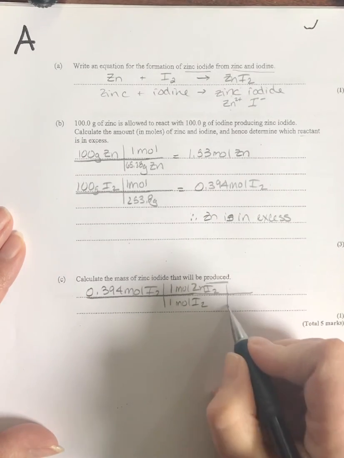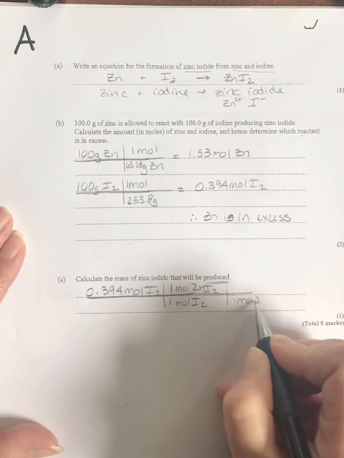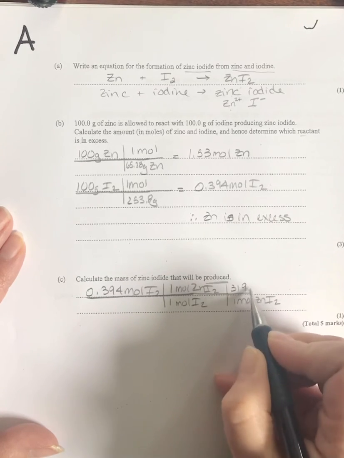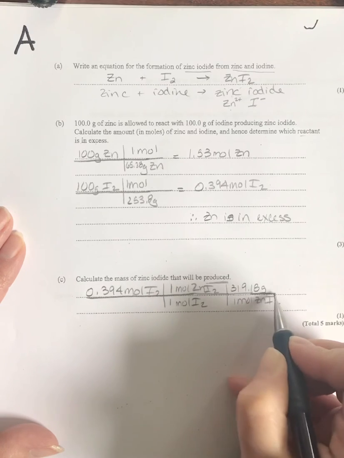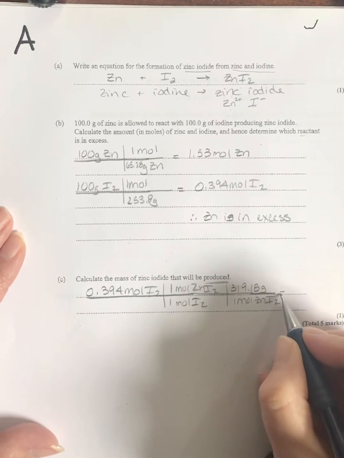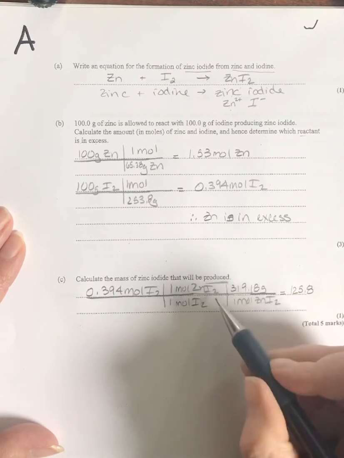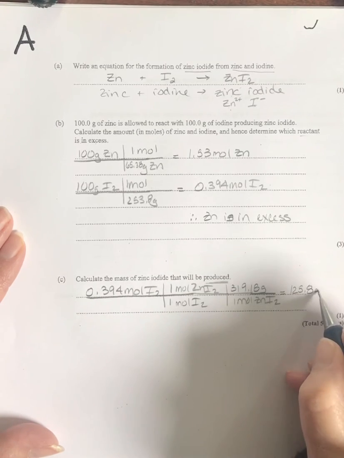And then I'm going to say 1 mole of zinc iodide from the periodic table, 319.18 grams. I just added up the individual values. And that, after I put it into my calculator, multiplying by the top, dividing by the bottom, gives me 125.8 grams of zinc iodide produced.